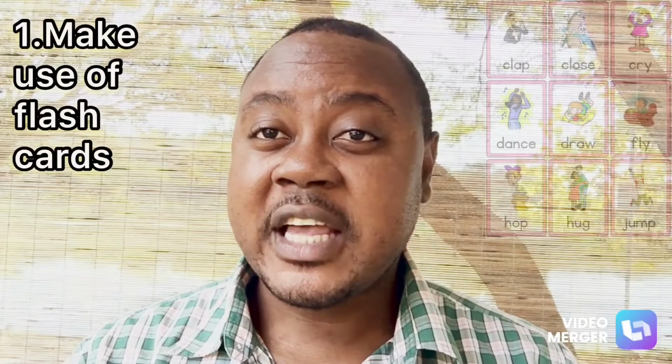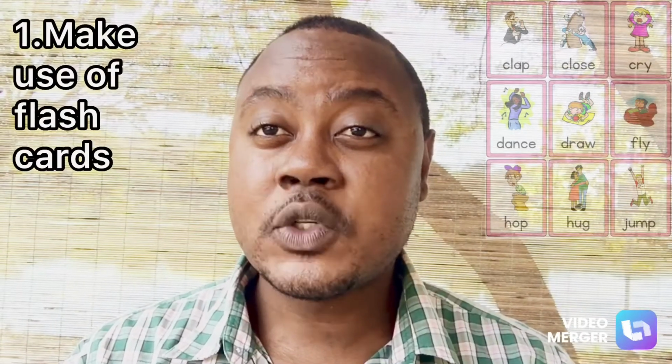The first thing you have to consider in order to add life to your classroom is the use of flashcards. Flashcards are very important, like it helps you to introduce target vocabularies. When you prepare a lesson plan, make sure you have a good flashcard in mind that you intend to use.